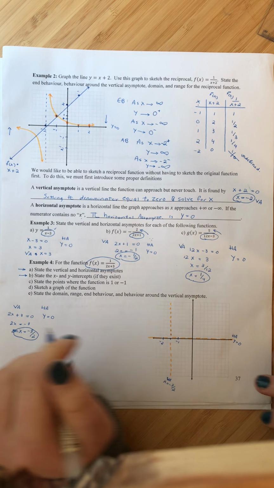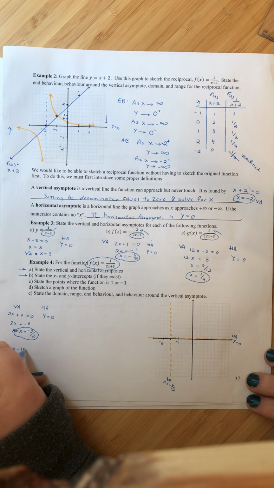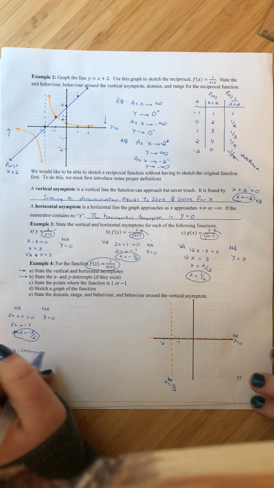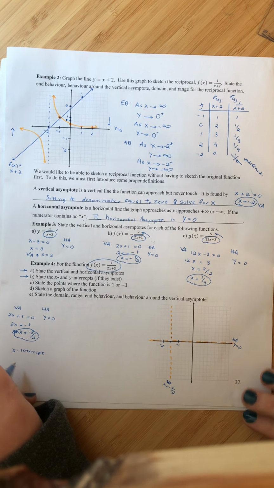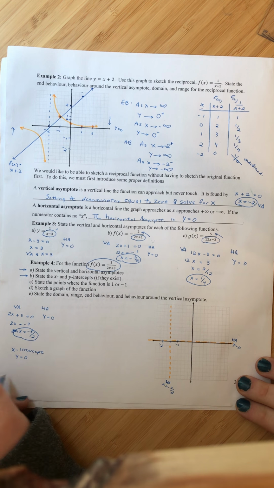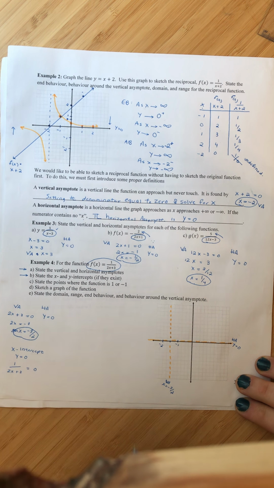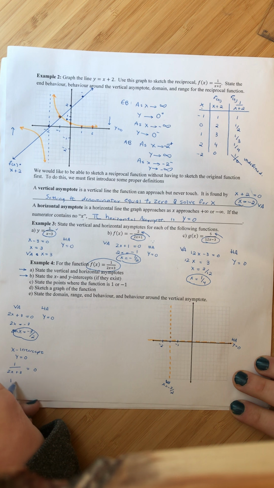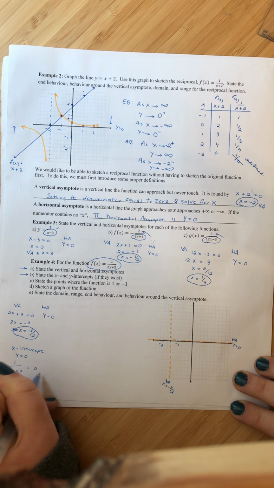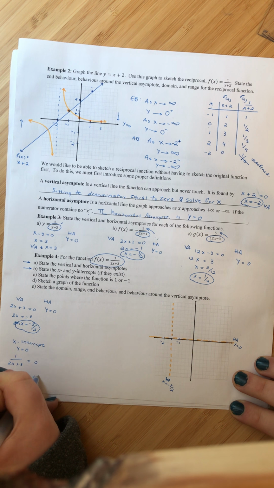So I'm sure we're all familiar with this. To get the x-intercept, I am going to make my y equal to 0, and that's just 1 over 2x plus 3 equals 0. And I'm going to solve for x, and to do that, I would have to multiply both sides to get rid of the denominator, but then it will be 1 equals 0 times 2x plus 3.